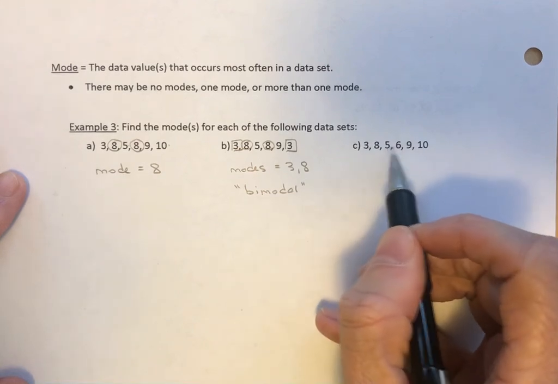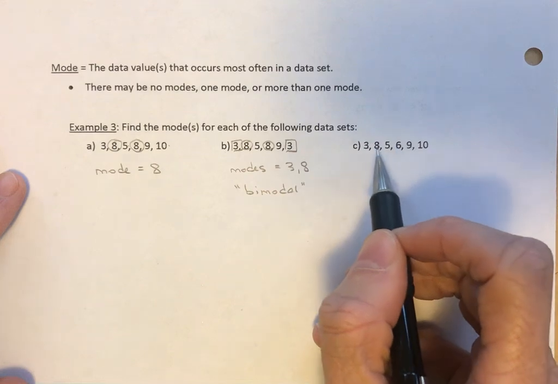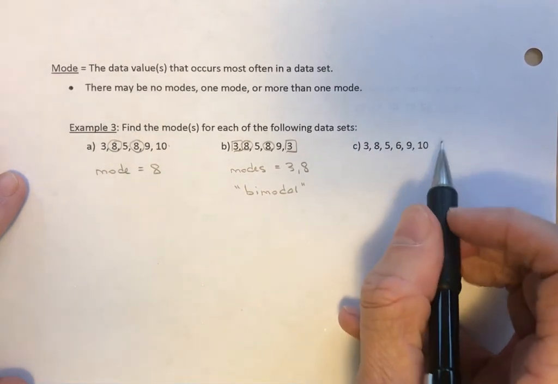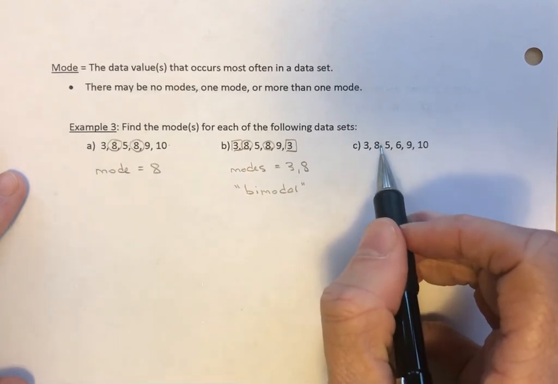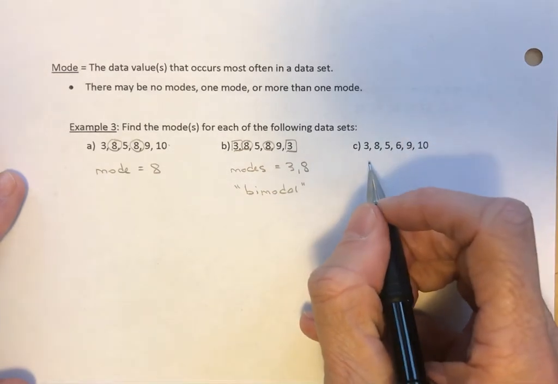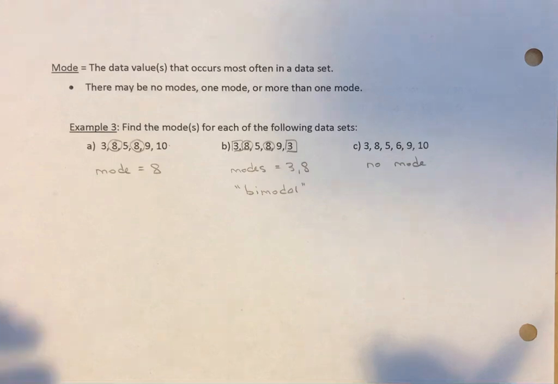And data set C, 3, 8, 5, 6, 9, 10. Well, every one of these numbers only appears once. Nothing appears more than anything else. That's what's important. They can each appear twice. What's important is, does anything appear more than something else? In this case, the answer is no. So we'll simply say that there is no mode in this data set.